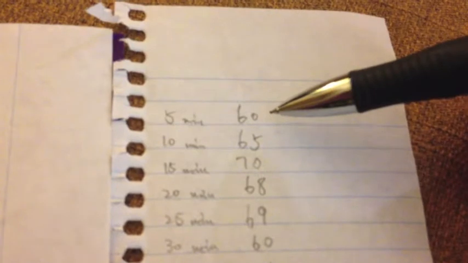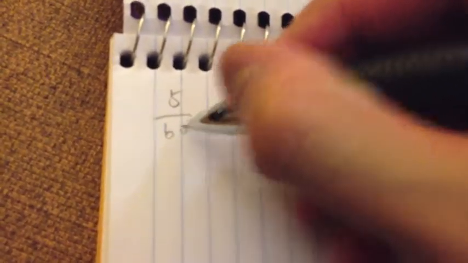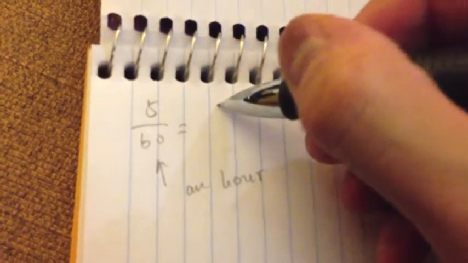So what you realize now is that I collected the data every 5 minutes, and these speeds are in miles per hour. So I have to convert minutes into hours to get the right time for the velocity. 5 minutes over 60 minutes, which is an hour, is 1/12.